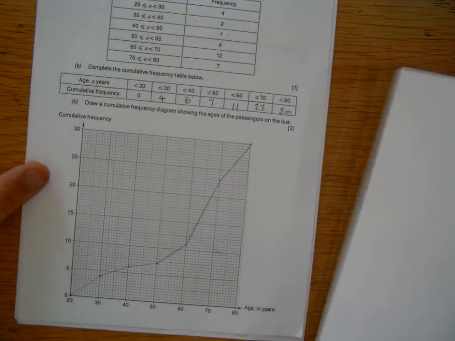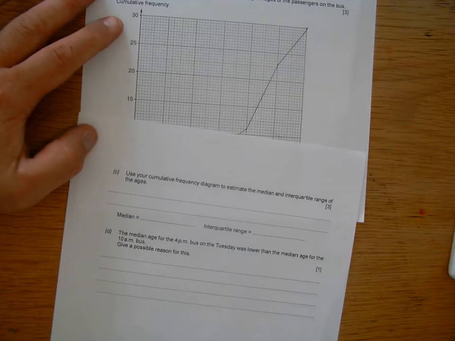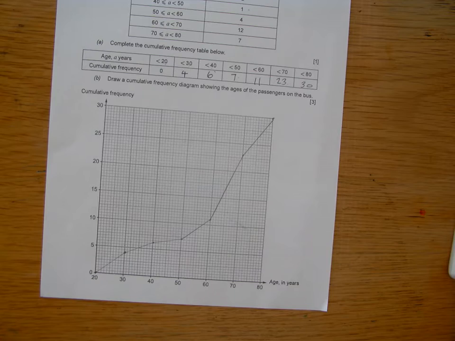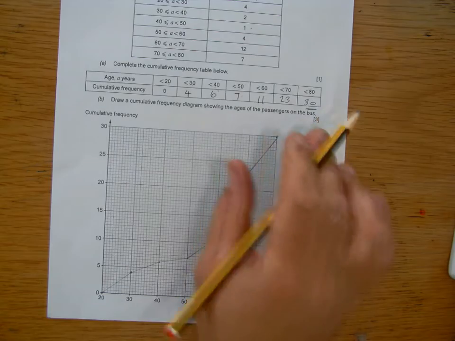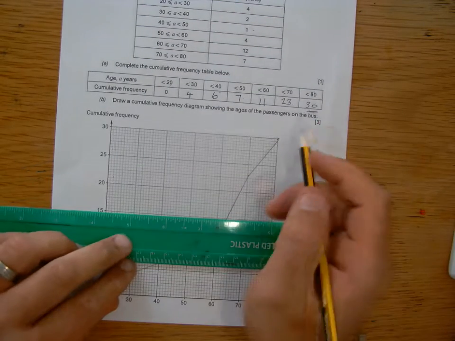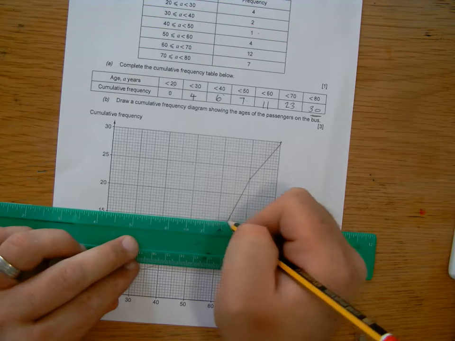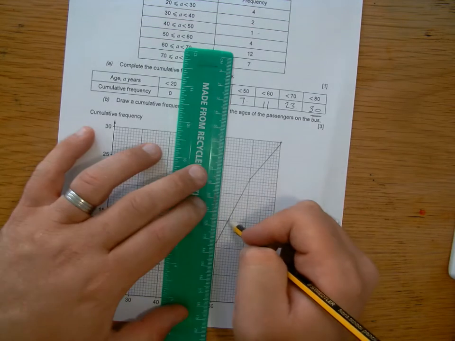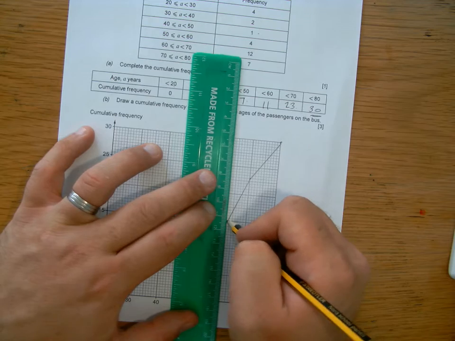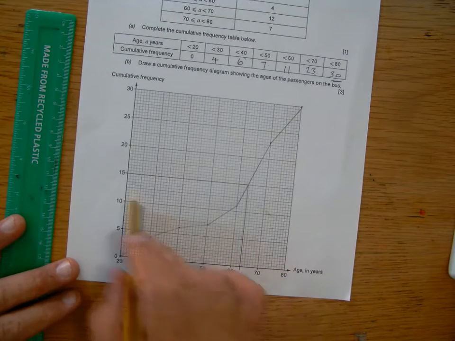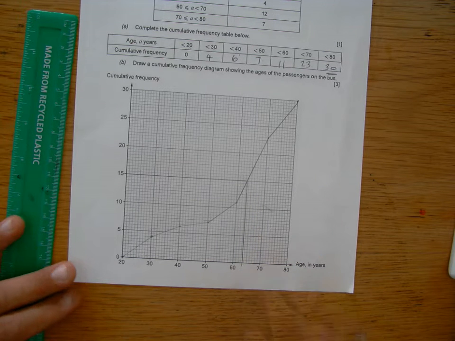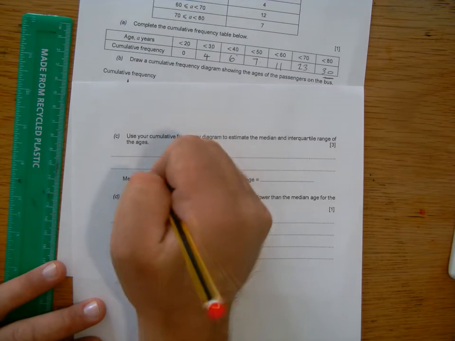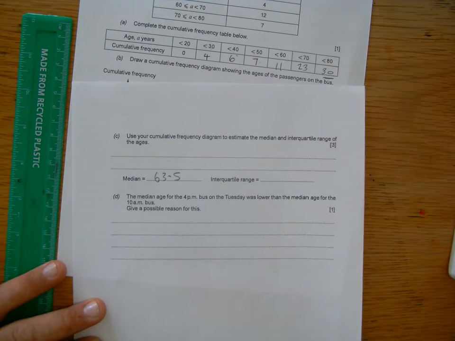So part B then, the next part, part C, it says use your cumulative frequency diagram to estimate the median and interquartile range. So for the median, you've got to look at how many people there are in total, and there's 30 people there in total. So there's 30 people, the middle person will be the 15th person, halfway. So you go to 15, you draw a line across, and just see what that is there. So I've got that there. When I draw my line across at 15 and it hits down on the age, it's between 63 and 64, so we could put 63.5 even. 63 and a half years old.